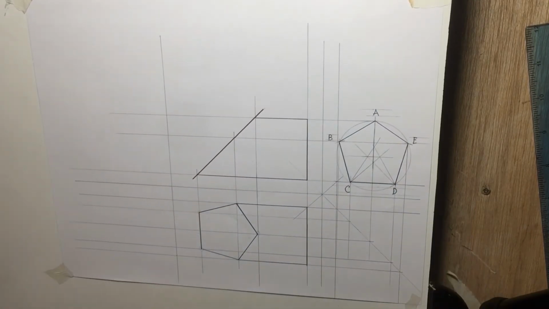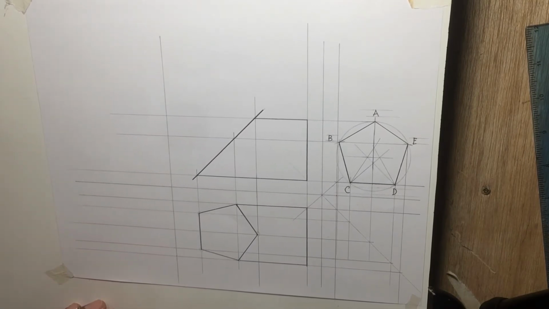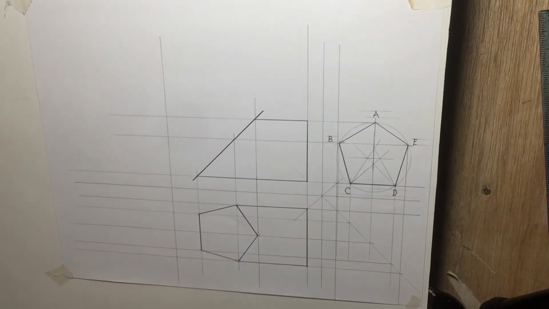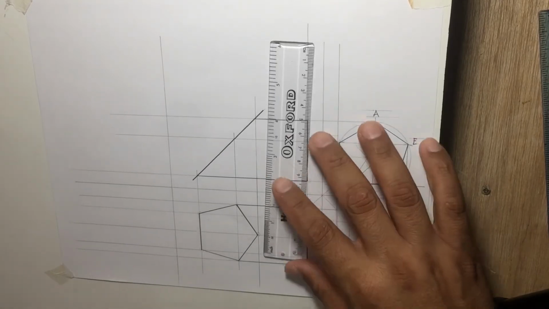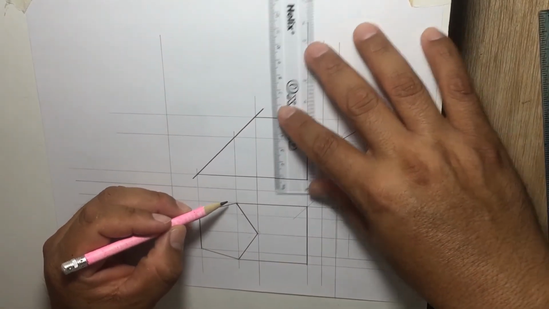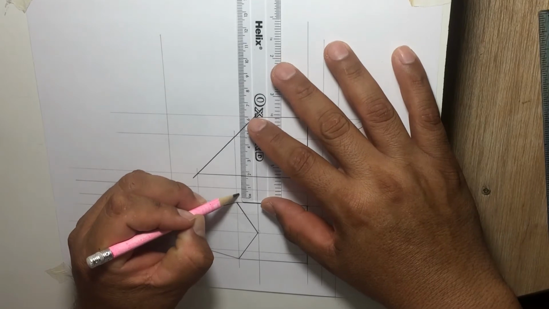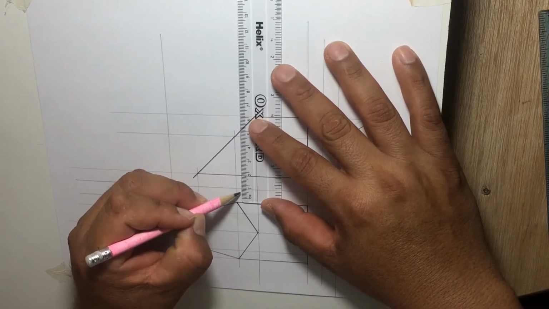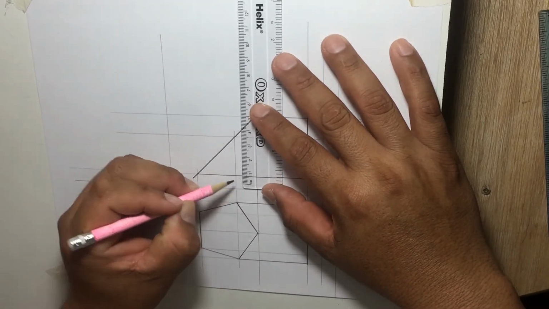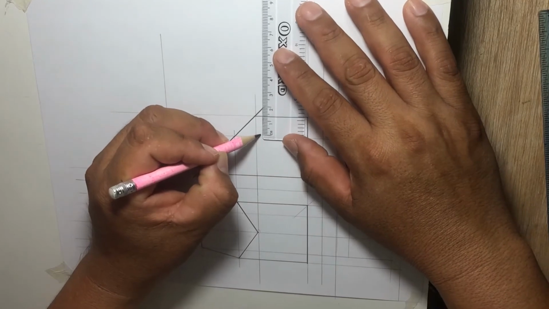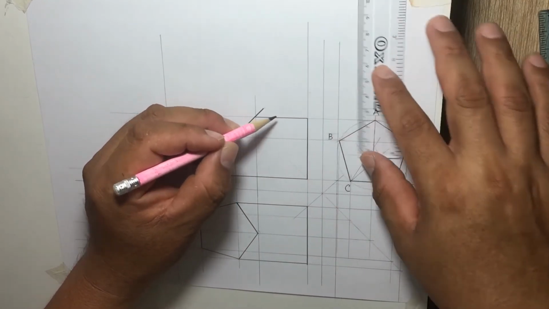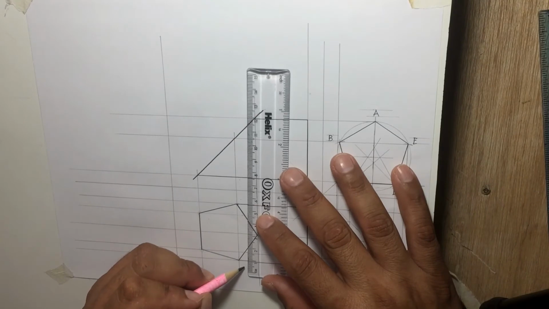Okay, that is the divisions. Then the points to be labeled. Okay, I have points above, let's just say below.